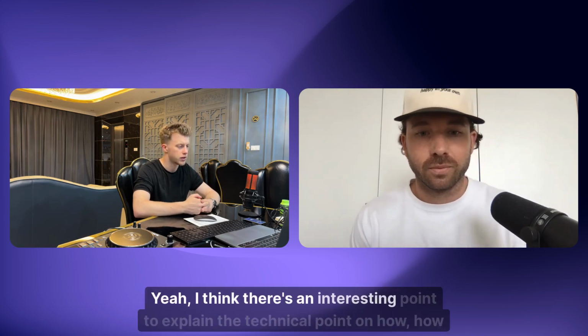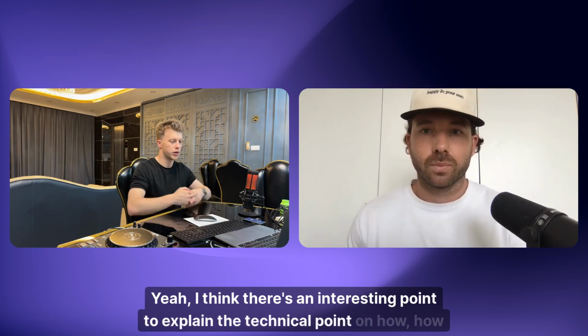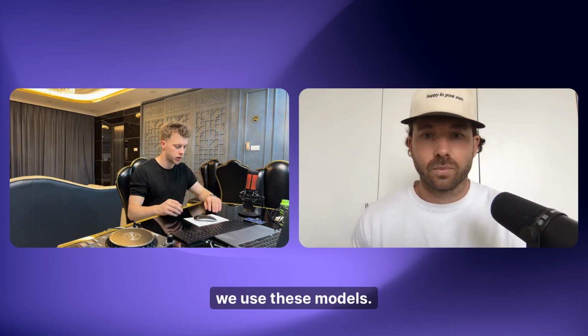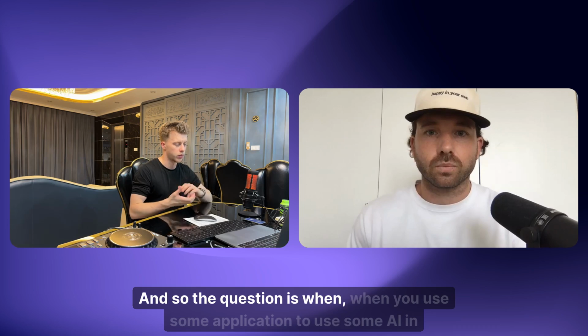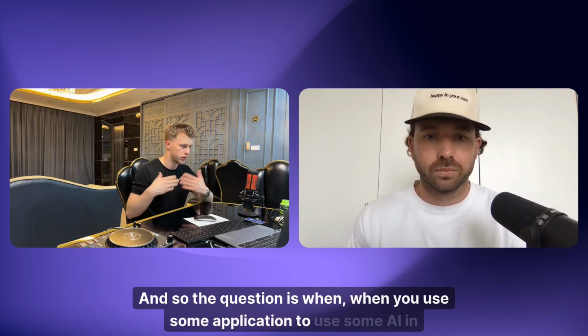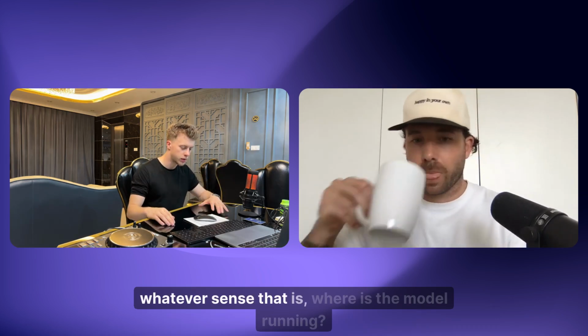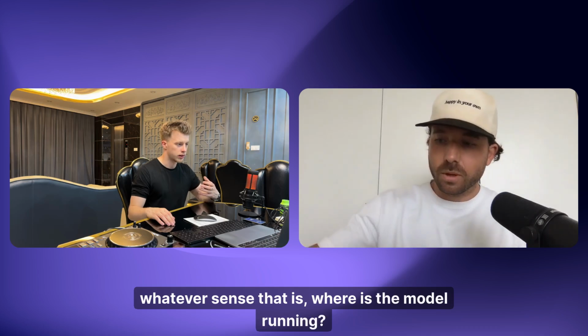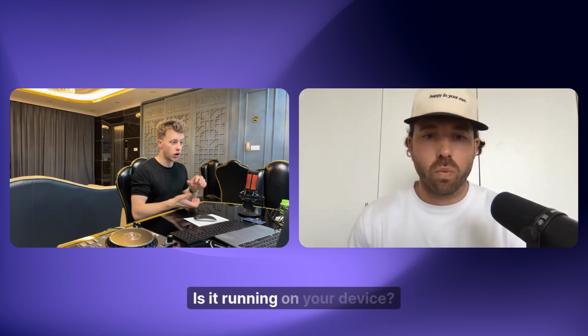Yeah, I think there's an interesting technical point to explain there, on how we use these models. The question is, when you use some application that uses AI in whatever sense, where is the model running? Is it running on your device?